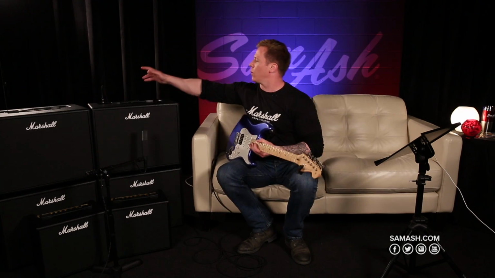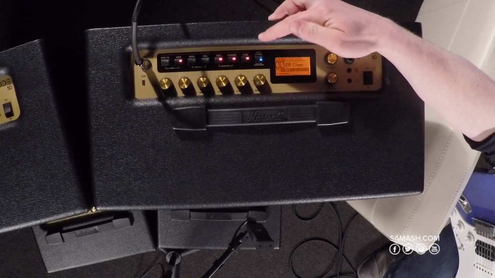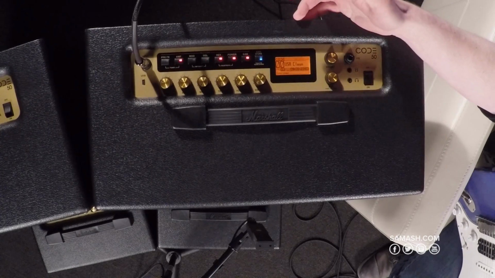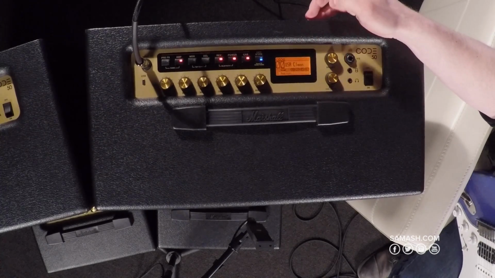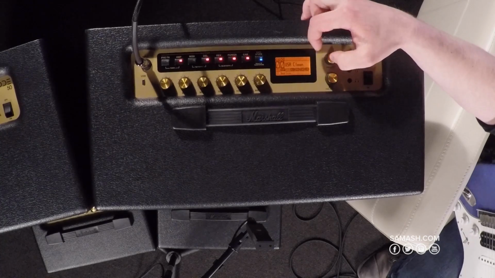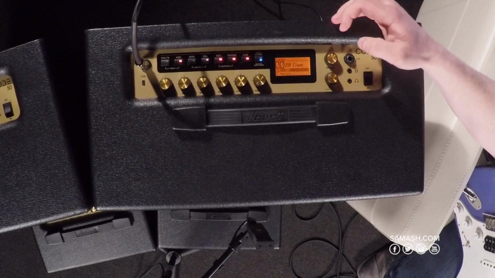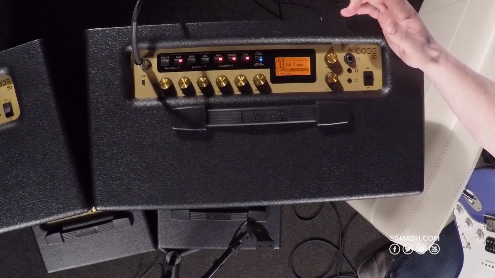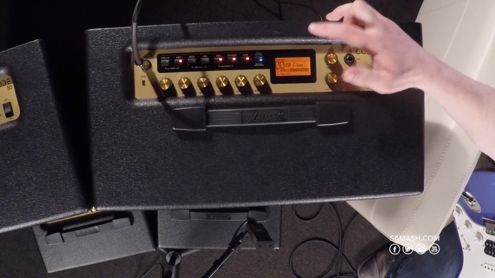I'm just going to talk about the panel first. We're looking at the top of the Code 50 here. I've got my preset control, which allows me to toggle between all 100 amplifiers. So if you're not a tweaker and you just want to use the built-in sounds, you can just turn that and you've got access to all 100 sounds.